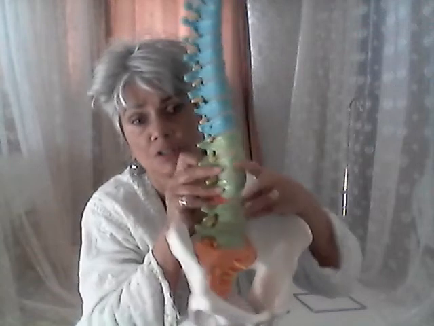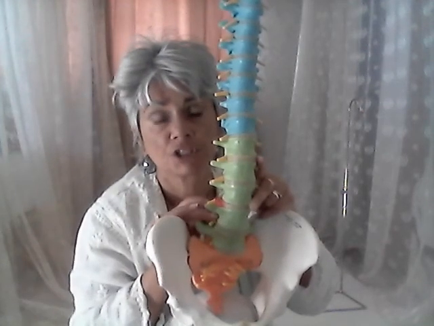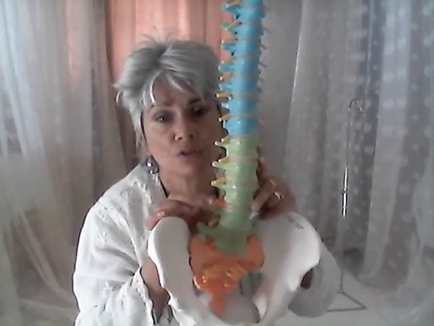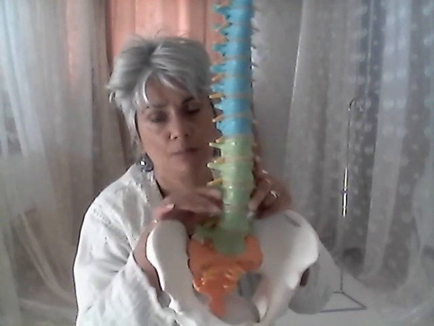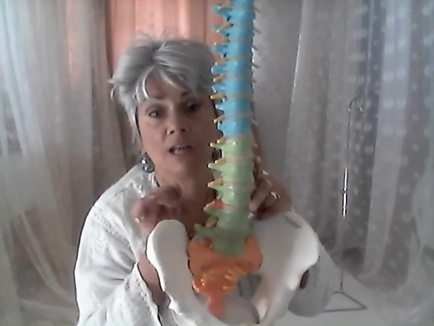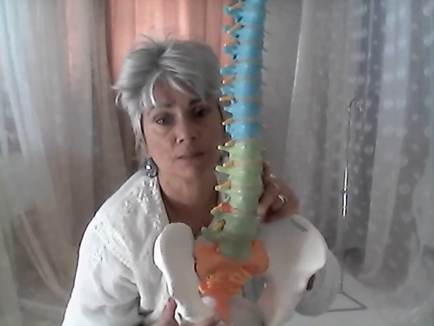If the intervertebral discs that cushion between the bony vertebra, these discs here, get squished, it can cause herniation, prolapse. Some people call that a slip disc, and that puts pressure on the nerve, and that can be one cause of sciatica.